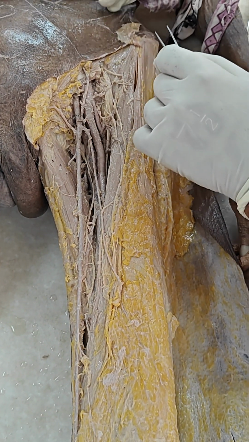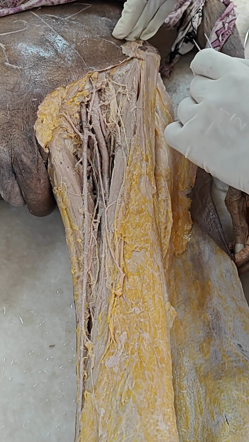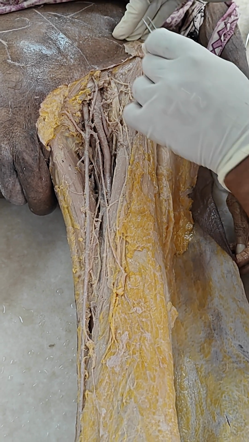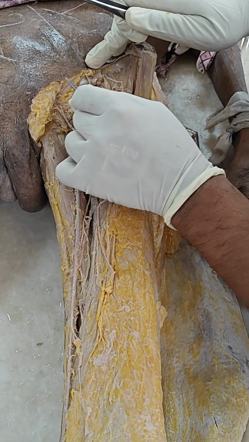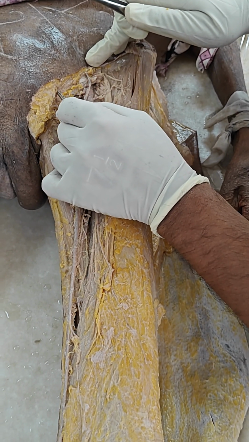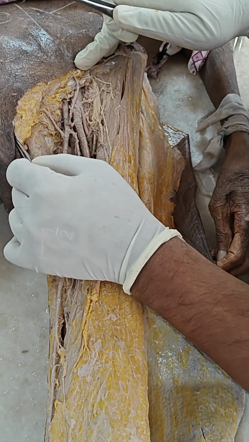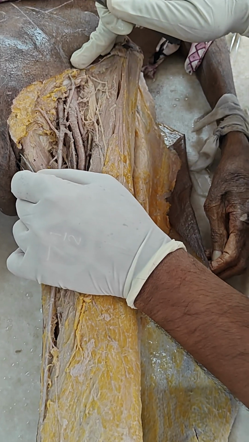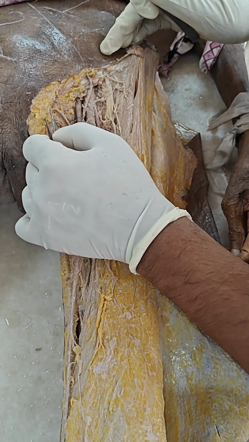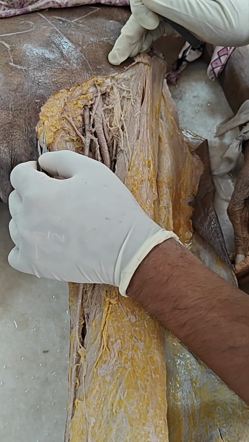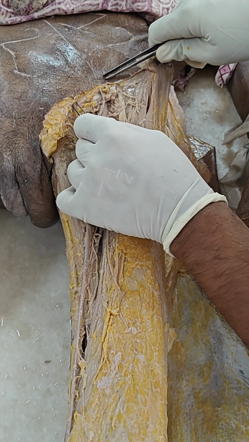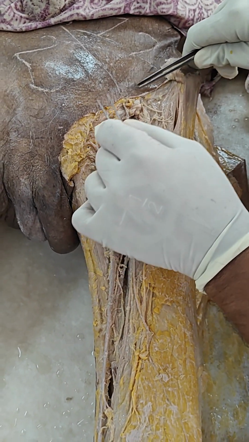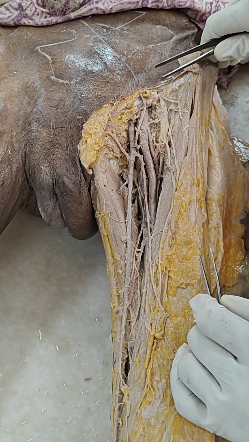normally the testis develops inside the abdomen, in the iliac fossa. Gradually it goes downward into the deep inguinal ring, through the inguinal canal, then the superficial inguinal ring, and then enters the scrotum. When the testis is retained in any part of the normal pathway, either at the deep inguinal ring, inside the inguinal canal, or at the superficial inguinal ring, it is called an undescended testis.